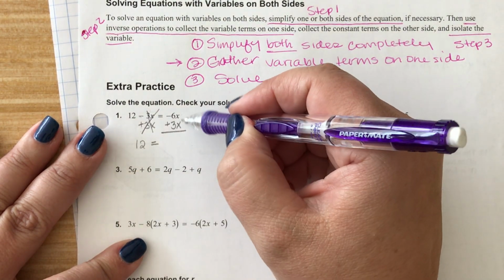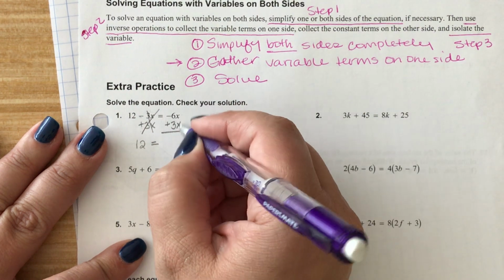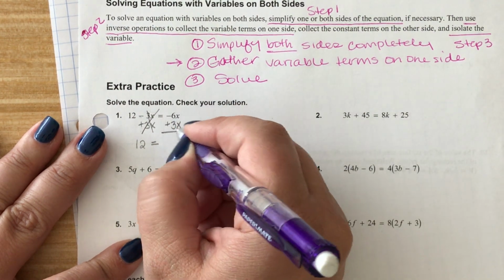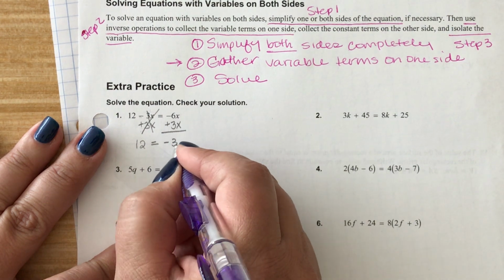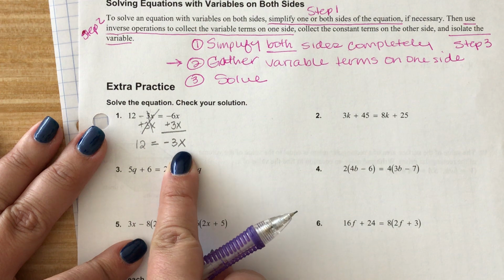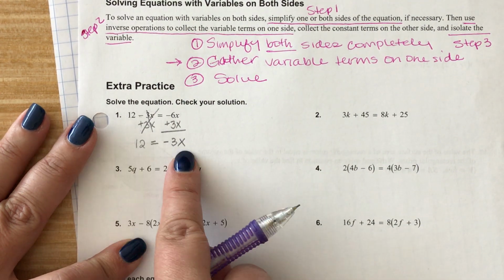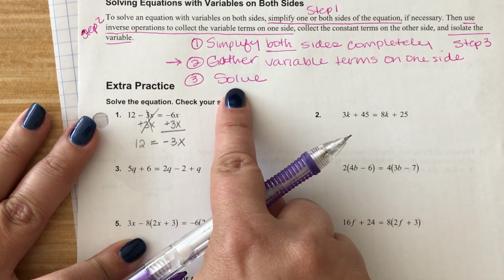And on the right side, I have like terms. That's the whole idea. These are both x terms, and I can go ahead and combine those. So a negative 6 and a positive 3 is a negative 3x. And that took care of the problem of having x's on both sides. The x's are now in one location only, and I have, once again, a pretty simple equation, and I'm ready to solve now.